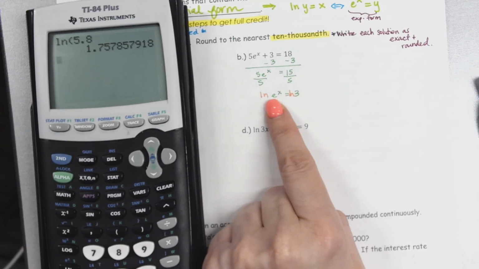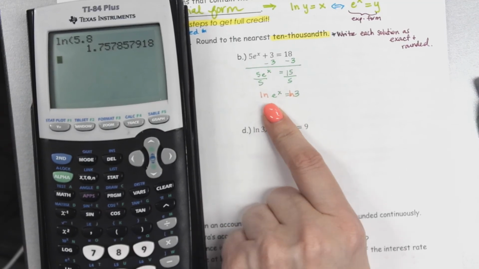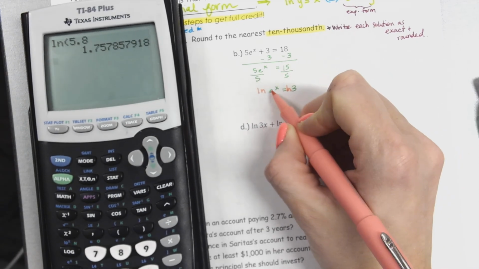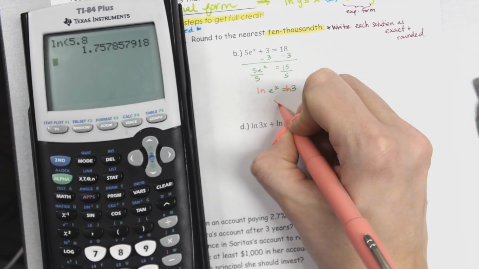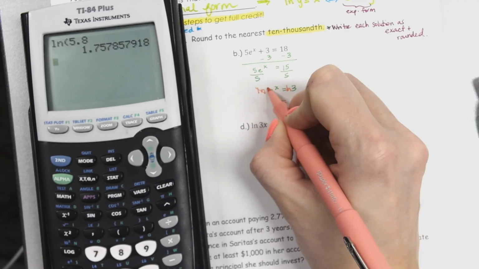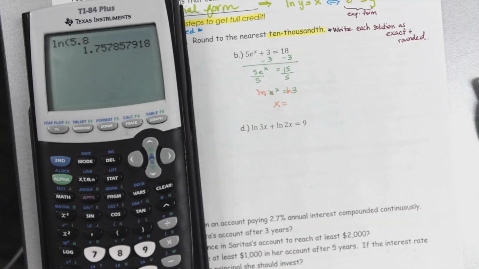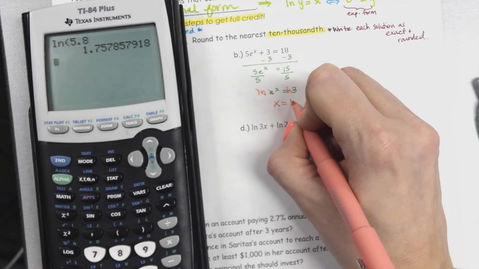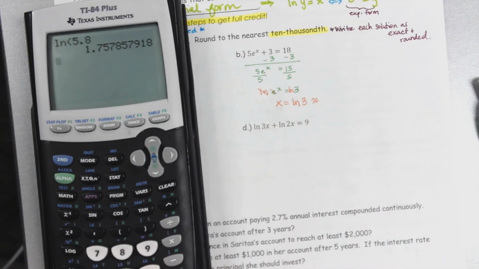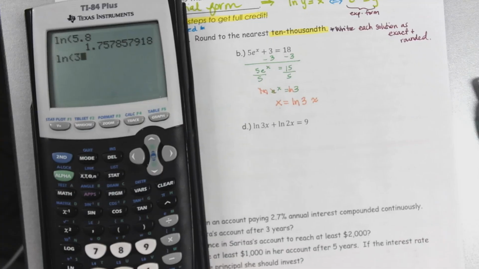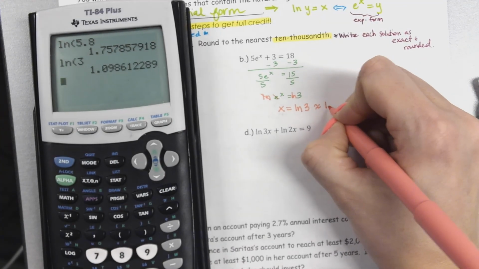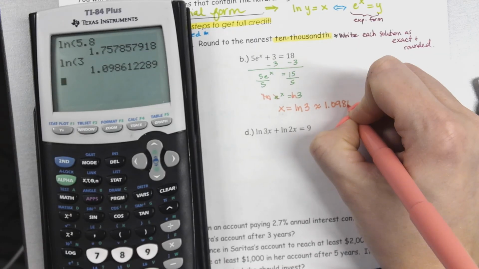So if you want to leave some space there, just like with the log, we want to write it on the left side. Because we know that this is going to be 1, if you guys just want to drop the x in front, and you can cancel those out because they're going to make 1, that is fine. Okay, so then you have the natural log of 3, and we're going to, again, round to the nearest 10,000.